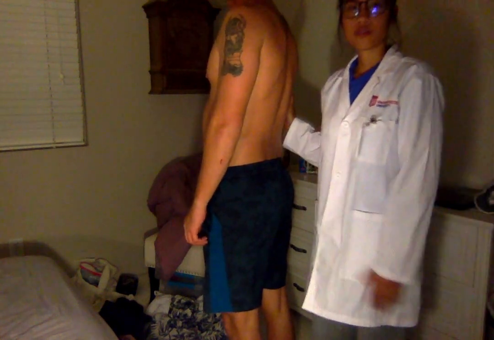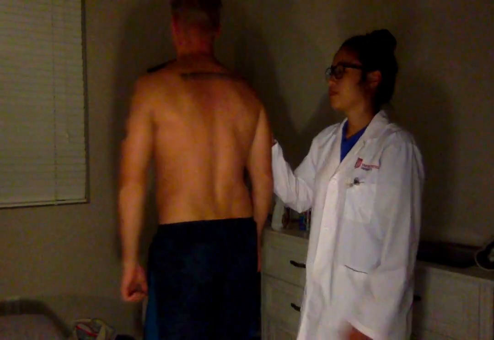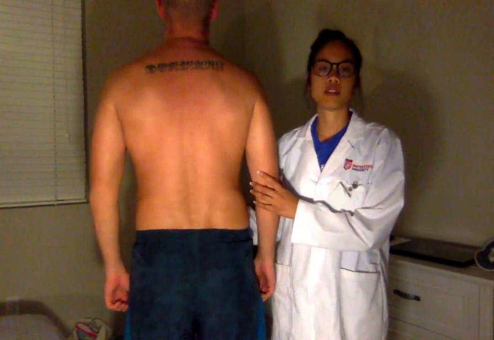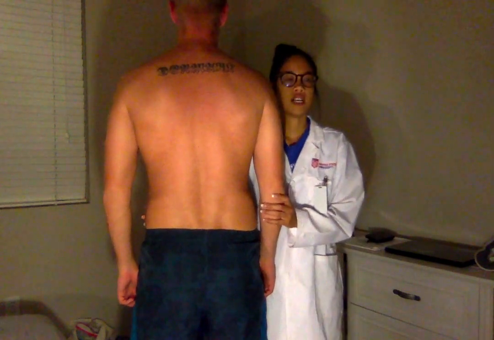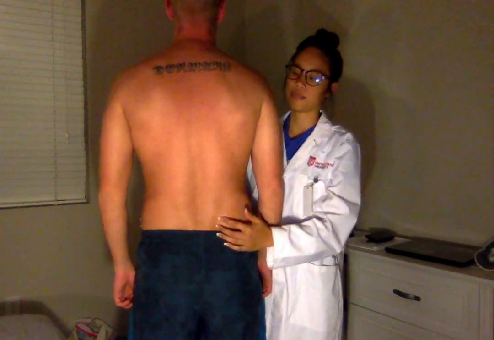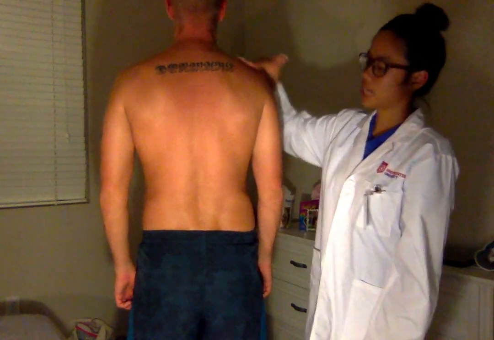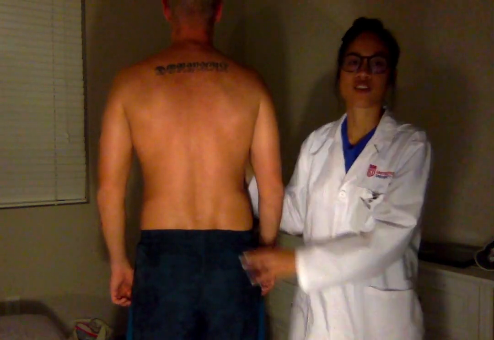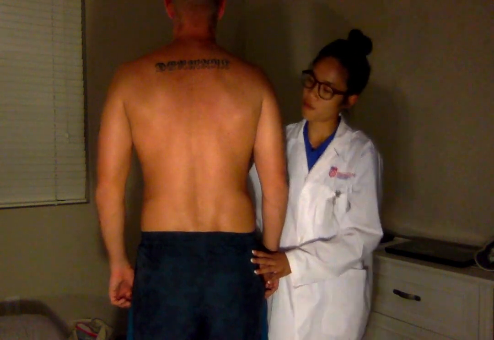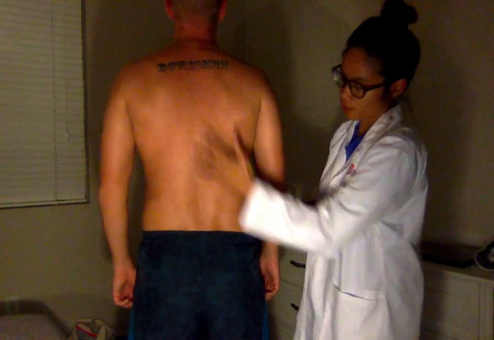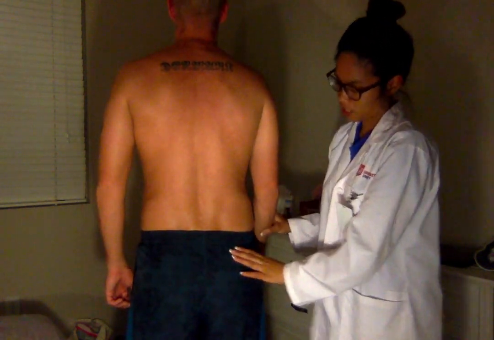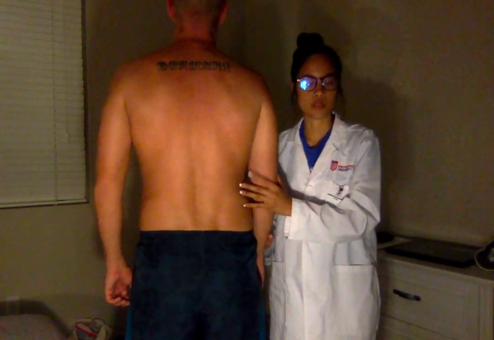Okay, so for the spine, we're doing inspection of the spine. I'm going to be doing an overall inspection of the spine, checking for the symmetry of the shoulder height as well as the iliac crest, and checking the curvature of the spine for any lordosis or kyphosis.